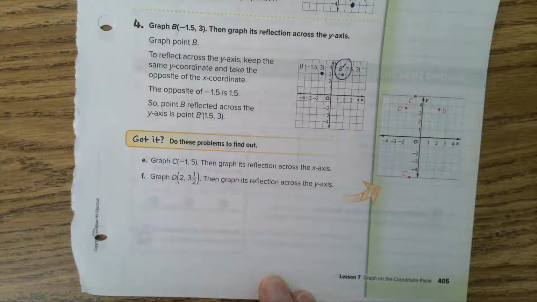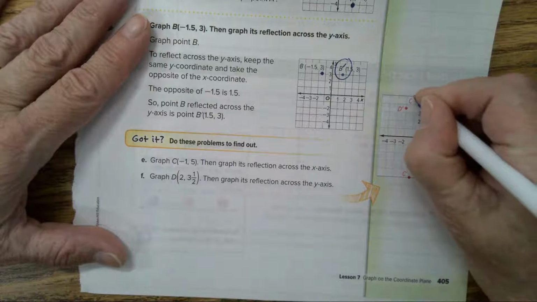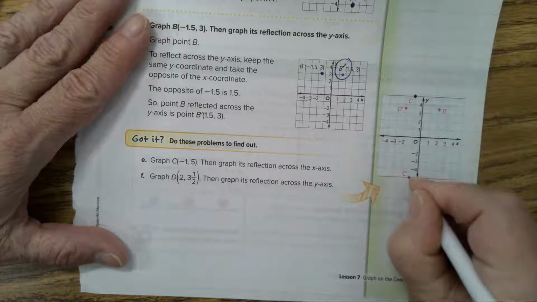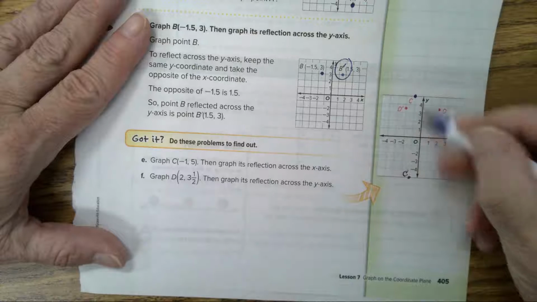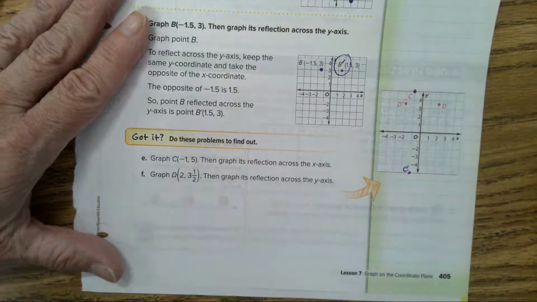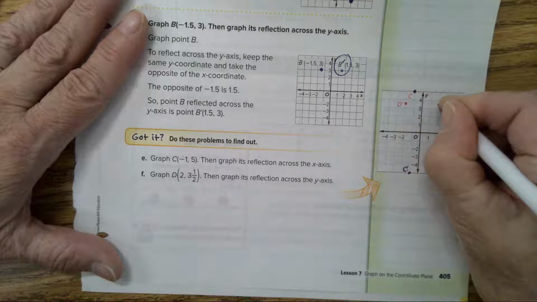It says graph point C. Are your answers done for you in the book? Okay, let's just trace over it. C is right here, and C prime is there. And yes, they're the opposites of each other, aren't they? They're reflections. Here we have D and D prime.